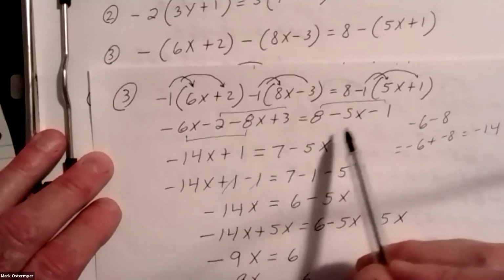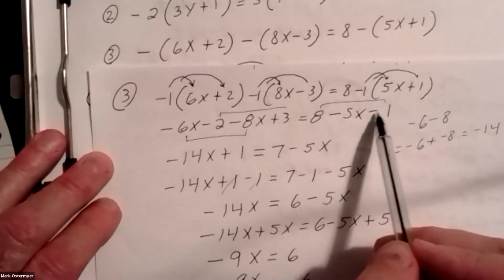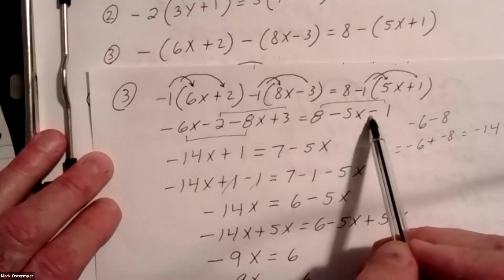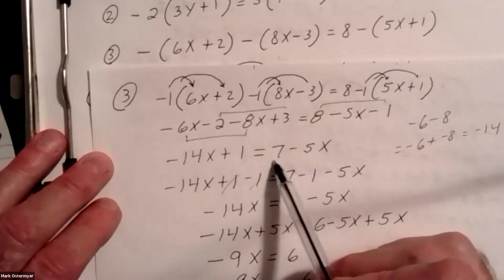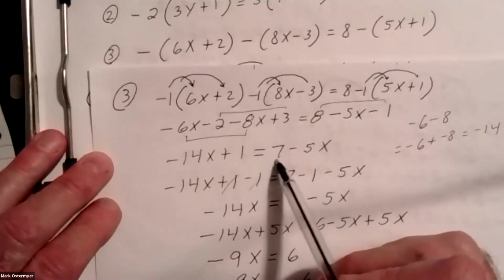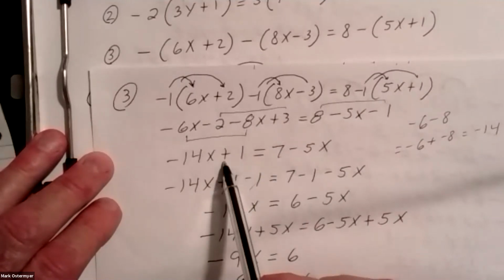On the right side of our equation, we have 8 that must be combined with a minus 1. What's 8 subtract 1? 7. There's the 7 right there, right? 8 minus 1 is 7. And then we got the minus 5x. Now, ladies and gentlemen, there's nothing else we can do to simplify both sides.